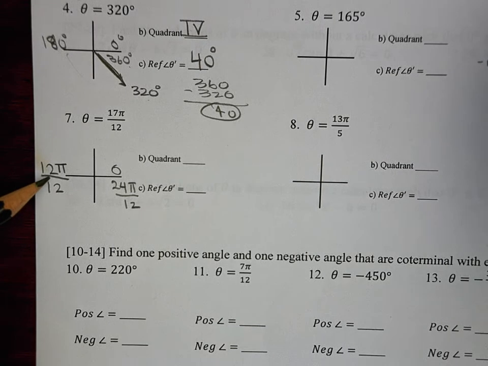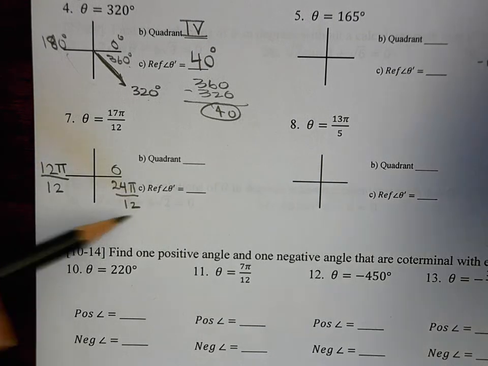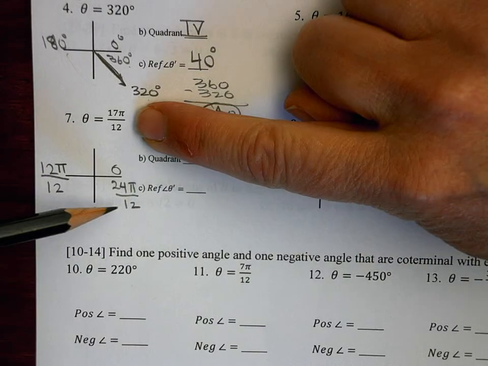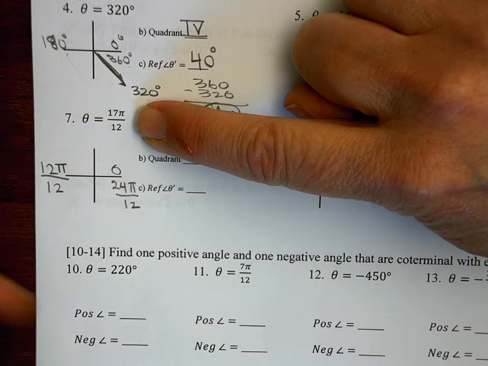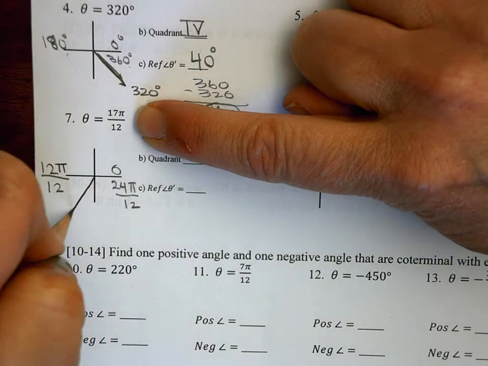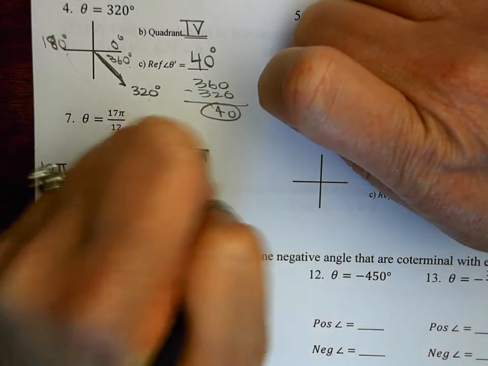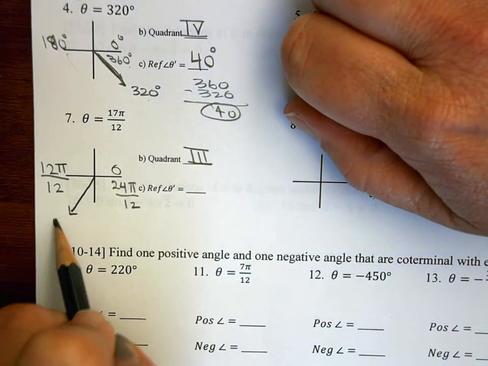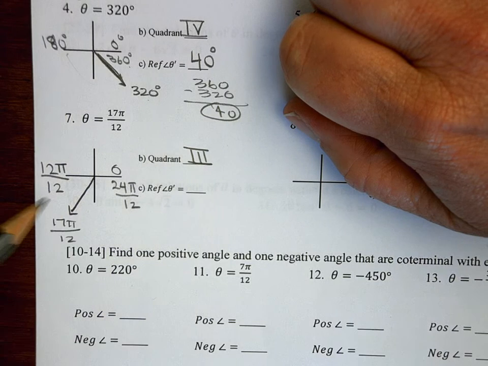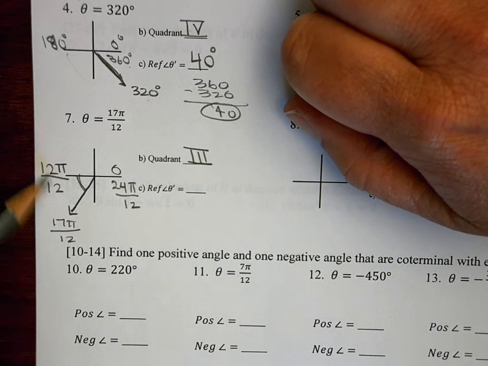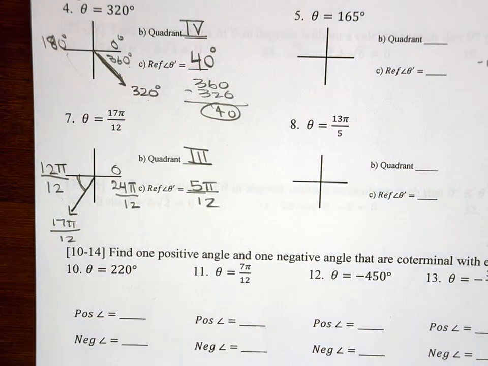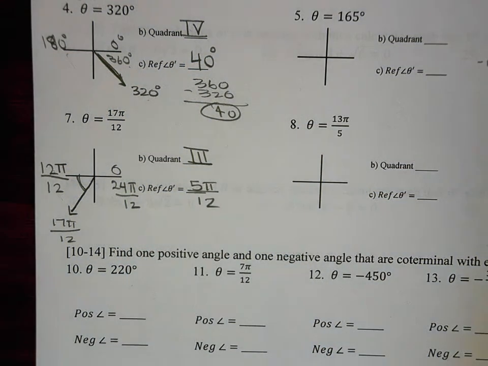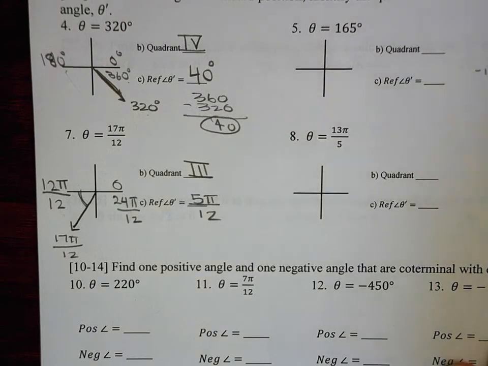So is it closer to the 12 pi over 12 or the 24 pi over 12? So 17 is 5 away from 12 or 7 away from 24. So that means I'm going to be over here in quadrant 3 this time. And then my distance here is just 5, right? So 12 pi from 17 pi is 5 pi. So I would be 5 pi over 12 as my reference angle. Okay, all right, and then let's go to the next page.